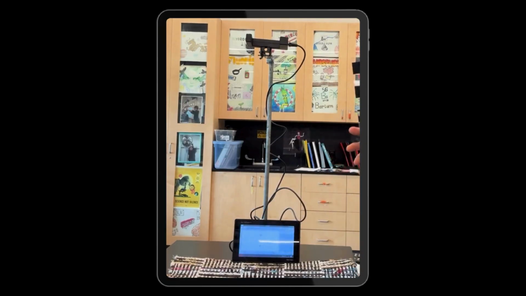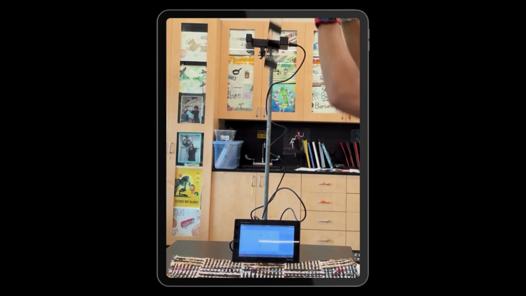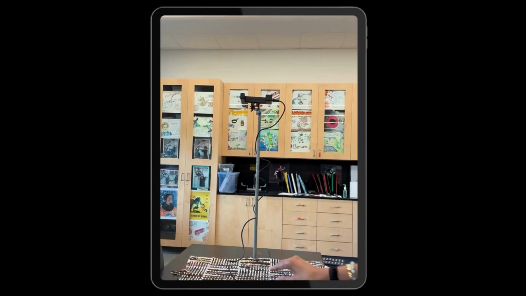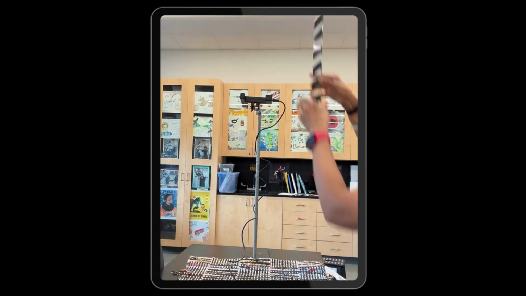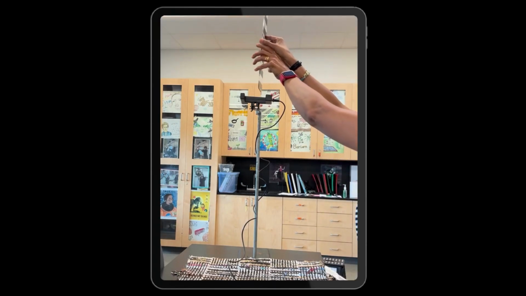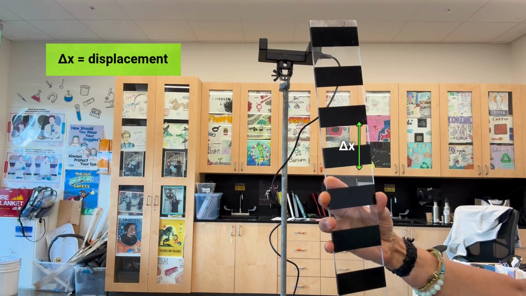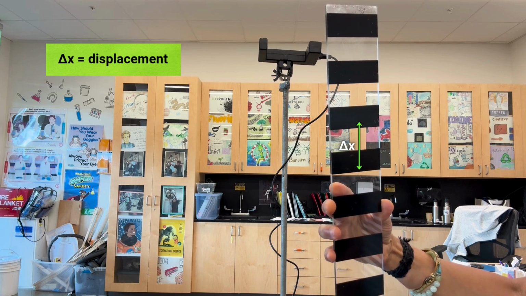Next, we drop the picket fence, which is essentially a piece of plastic with evenly spaced clear and dark bars. The picket fence falls vertically through the Photogate. We need to make sure it doesn't touch the sides of the Photogate. When the picket fence passes through the Photogate, each dark bar blocks the beam for a brief moment. The distance between the leading edges of the dark bars is fixed.